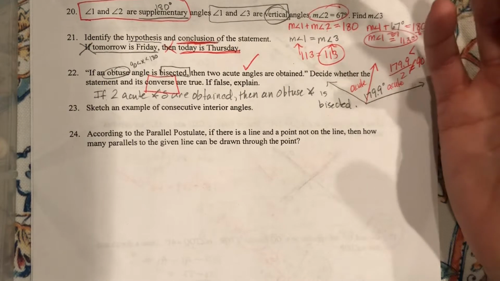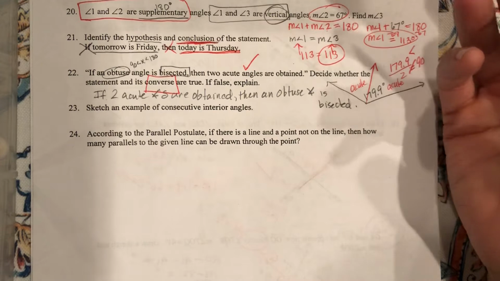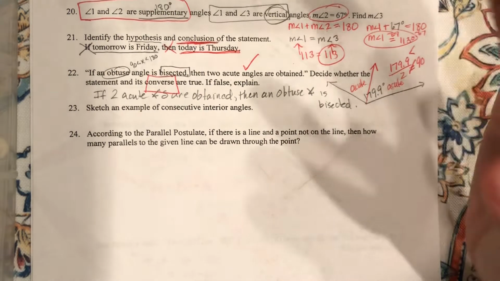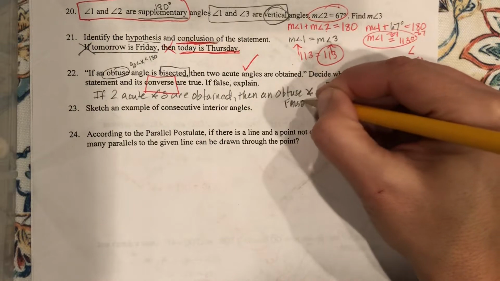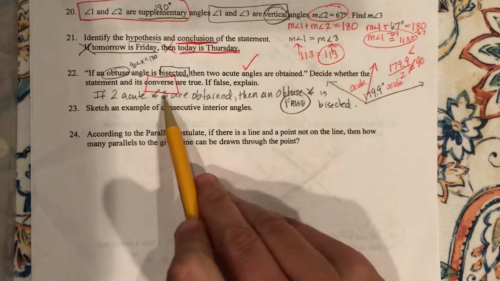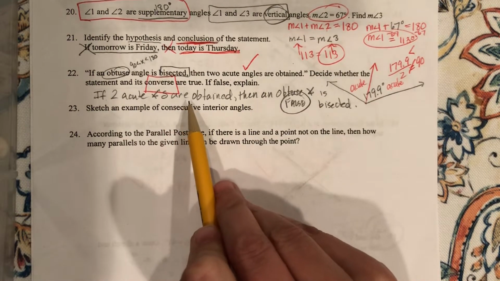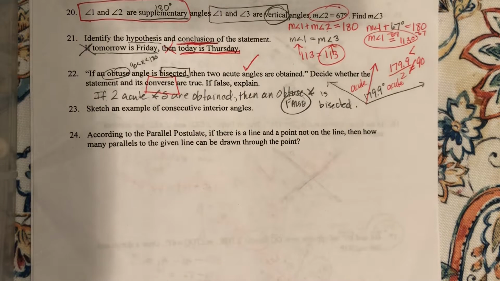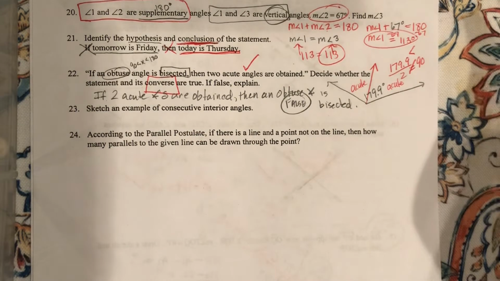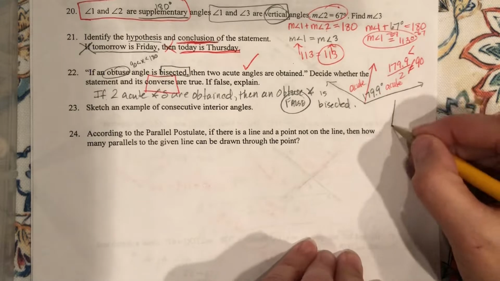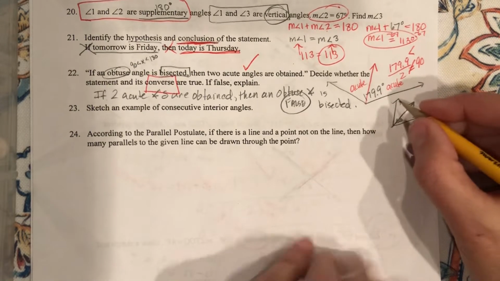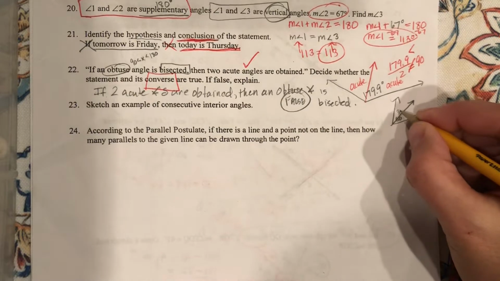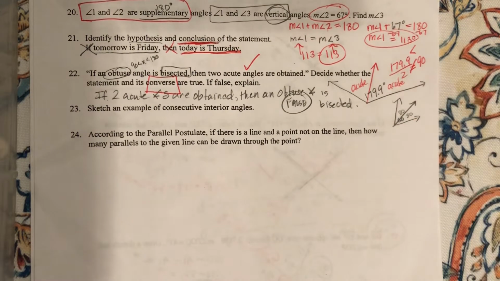Do you have to bisect an obtuse angle to get two acute angles? No. This is false. Just because you have two acute angles and you got them somehow, it doesn't mean you bisected an obtuse angle. What happens if you bisect an acute angle? What if I took a 60-degree angle and I bisected it? What do I have? A 30 and a 30, two acute angles, right? I didn't bisect an obtuse angle.